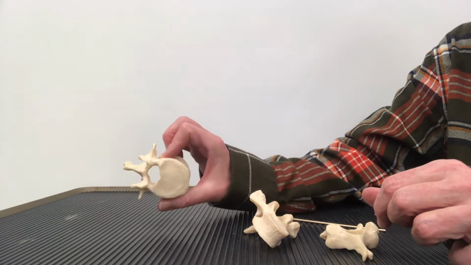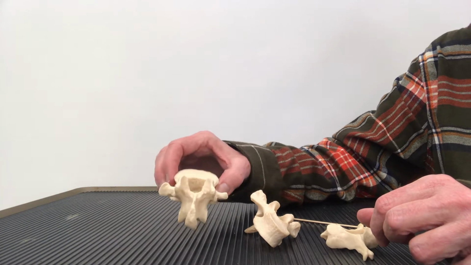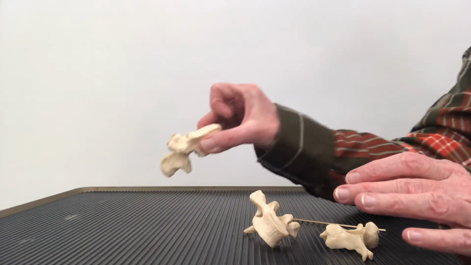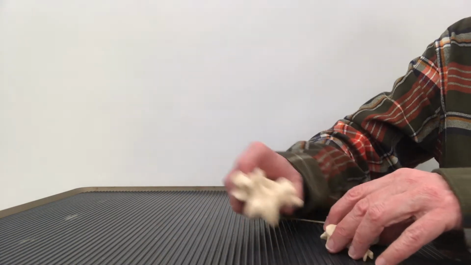I think it kind of looks like Fred Flintstone. Some people say Fred Flintstone vertebrae because it's so short and stubby. Some people say it looks like a moose. Again, if you want to remember the moose, that's fine, as long as you give me the proper name. Okay? Now we have those three vertebrae.